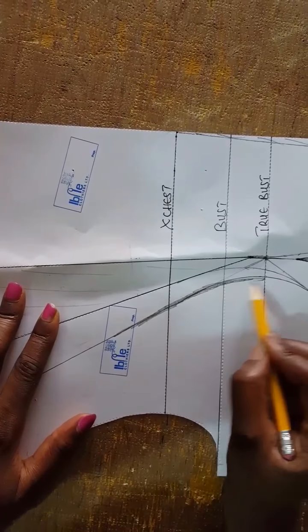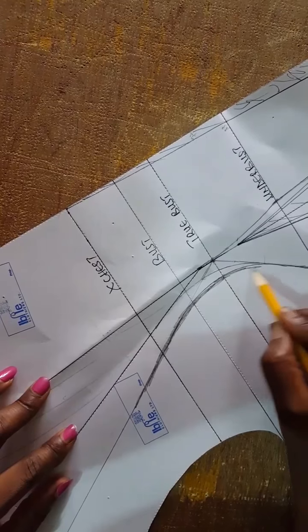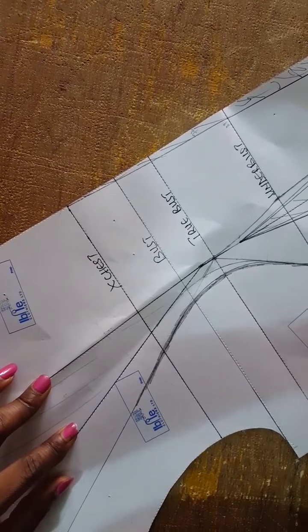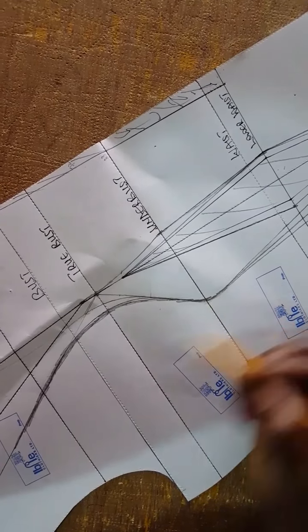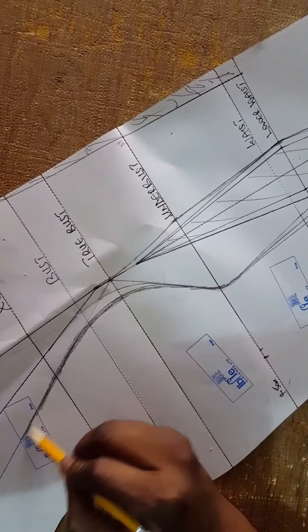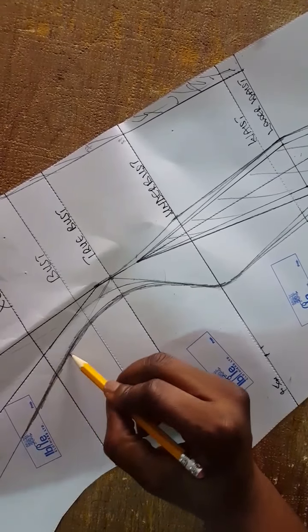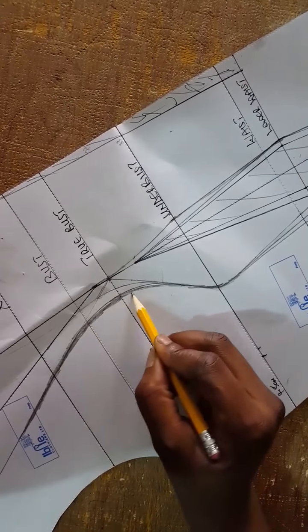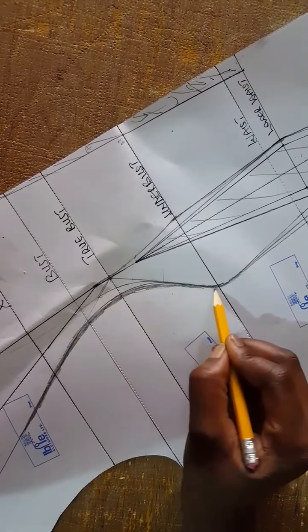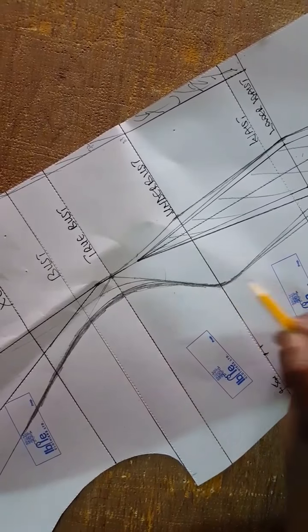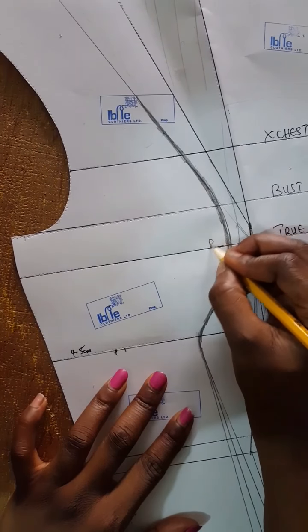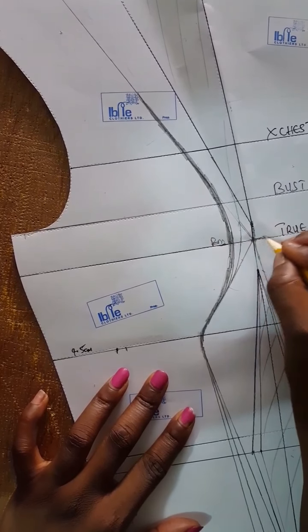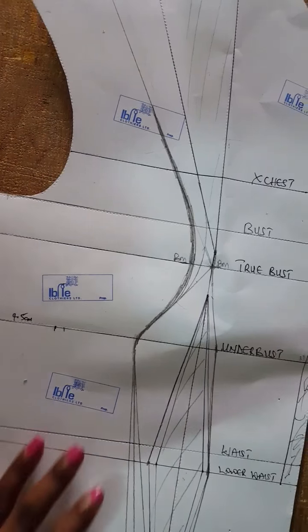So you should use your hand to do the blending, like so. And to me, this looks like a perfect curve. Don't forget your balance mark, BM, on the bust, true bust line. That helps you to bring your pattern together.